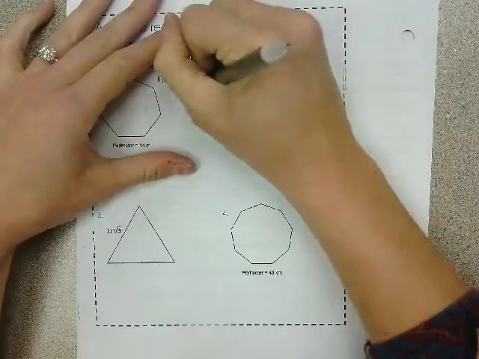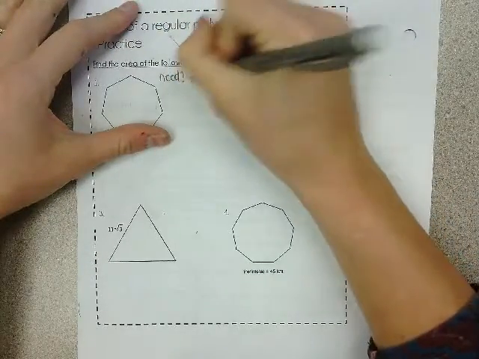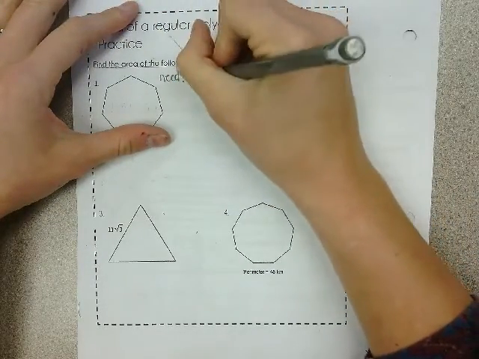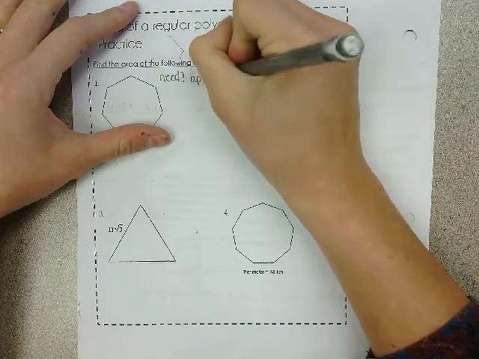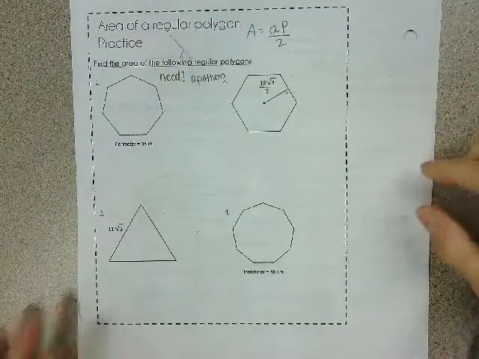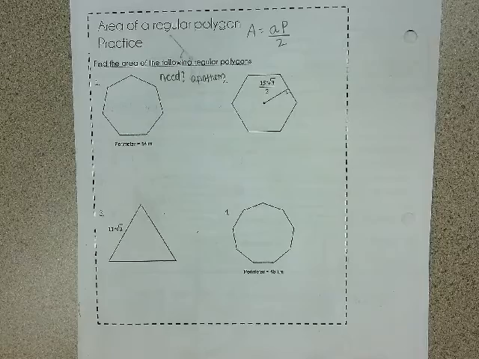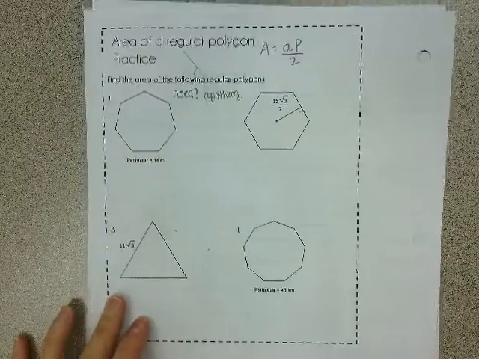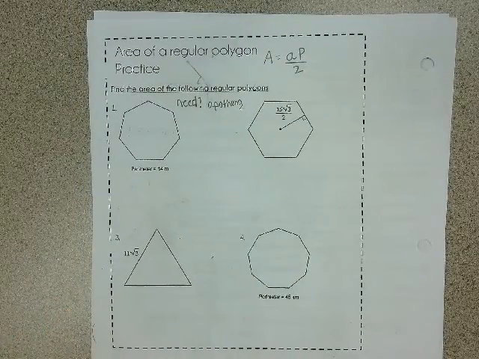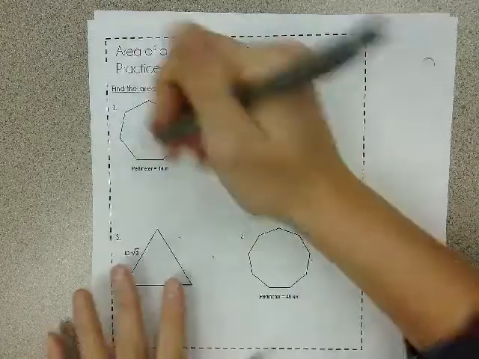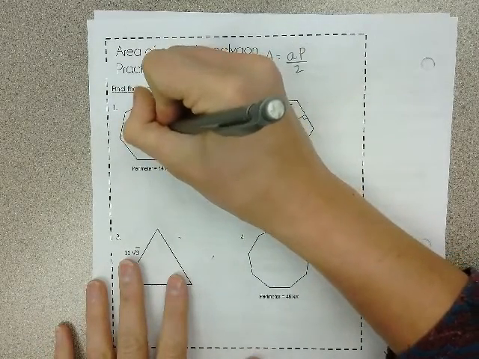But you would still need the radius, right? Not necessarily. Cool. So let's draw the apothem. Go to the center as best as you can.